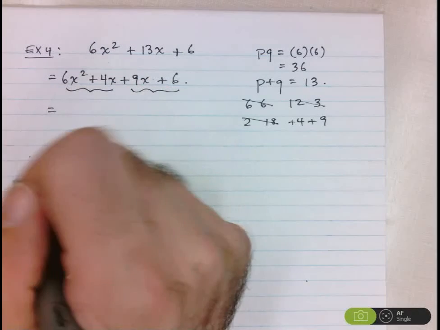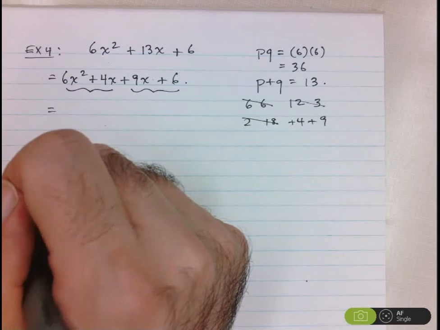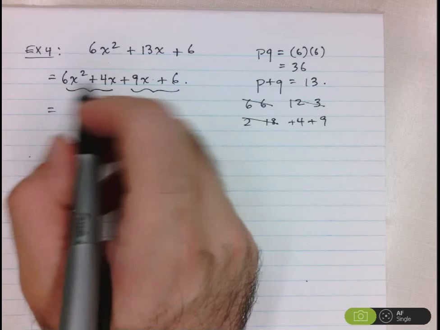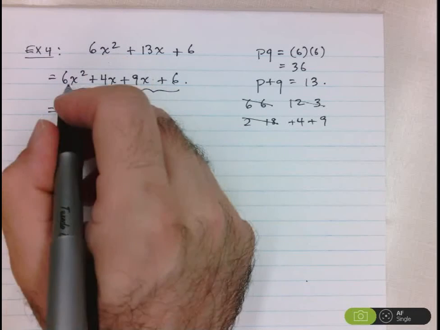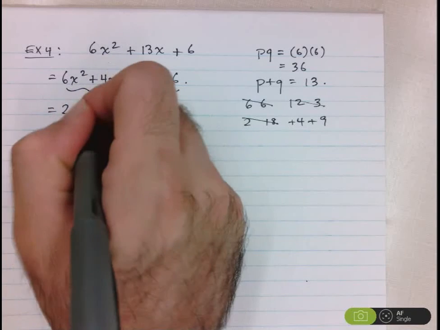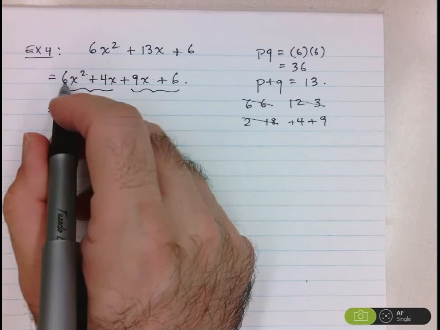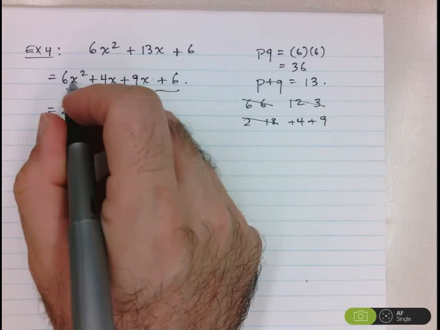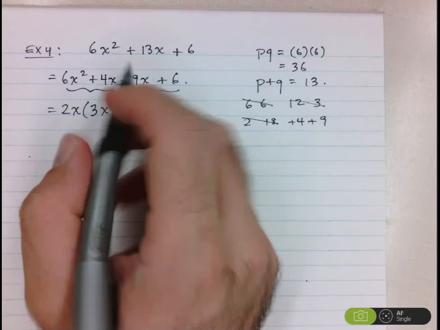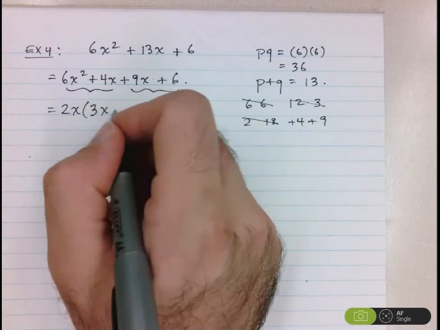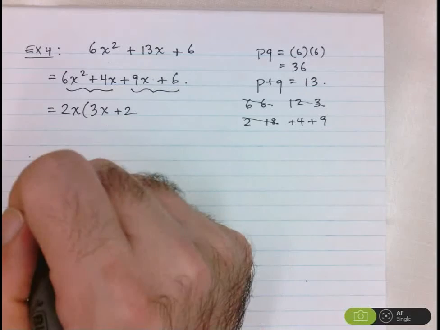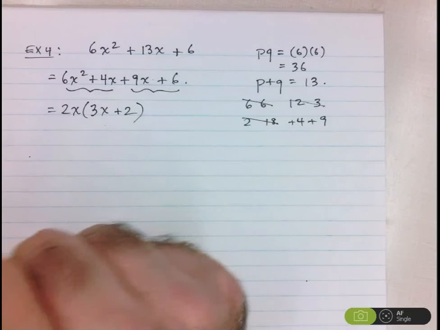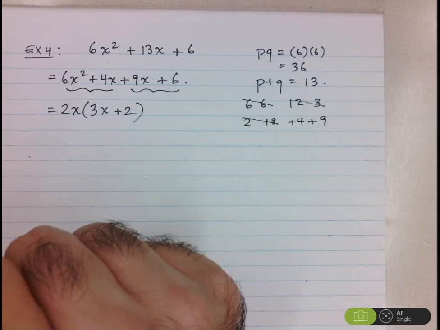Let's find a common factor here. So 6 and 4. So the common factor is 2, plus a common factor of x, so 2x. And let's see what we're left with when we take out a factor of 2x. Here we're left with a 3, and there's still 1x left over. Here when we take out a factor of 2, we're just left with 2, and the x has been removed completely, so no other common factor.